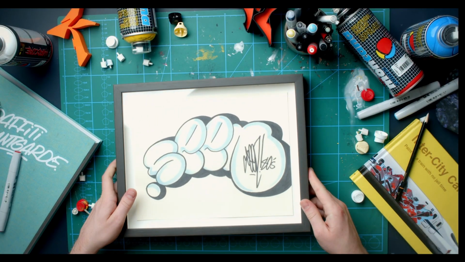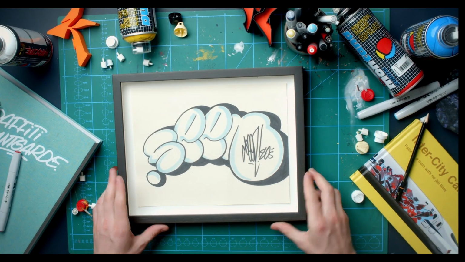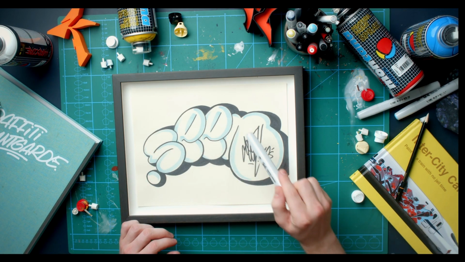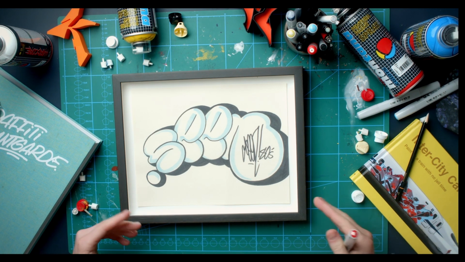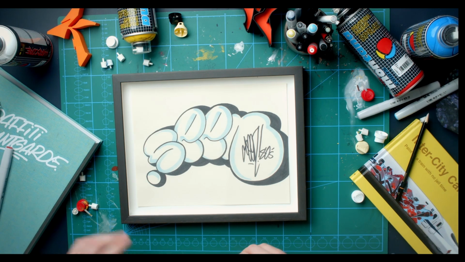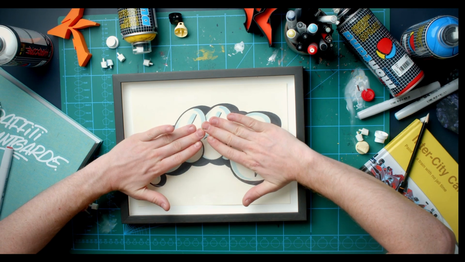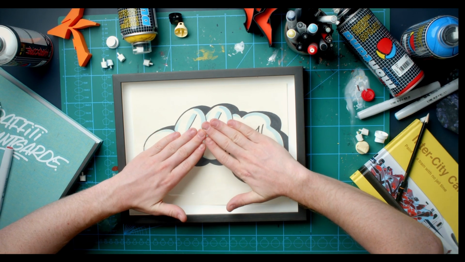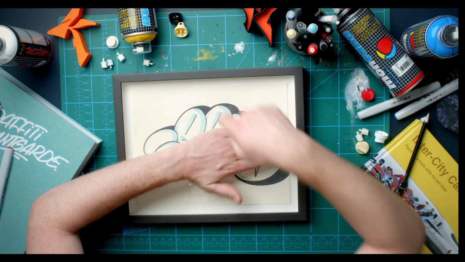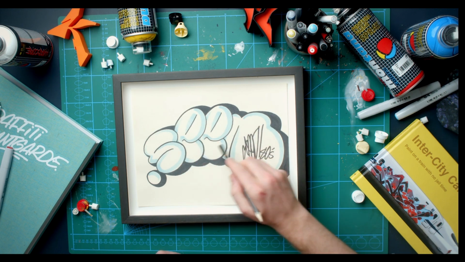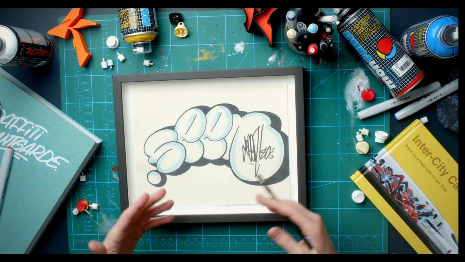One of the most famous examples of throw-ups in the world are probably the throw-ups from Seen. So it says S-E-E-N. And Seen is also known as the godfather of graffiti. He has been with us since the 70s, the 80s, and he has really been a part of defining the whole graffiti culture. What you can see here is that if I'm just laying my hands on the middle of everything, the letters almost look identical, because they have an identical top, they have an identical bottom with this round-like movement.